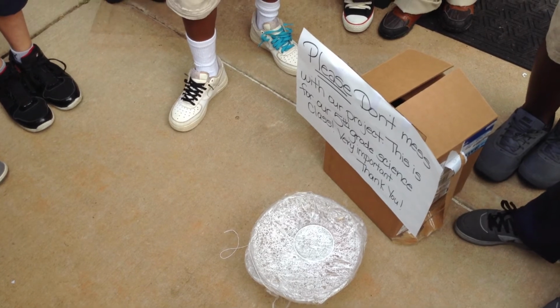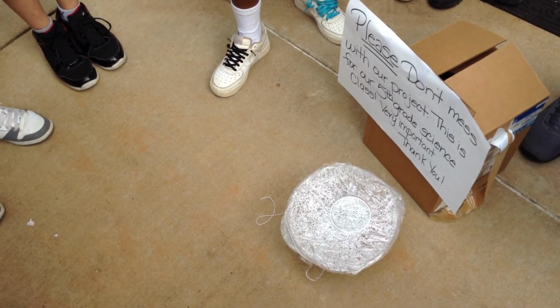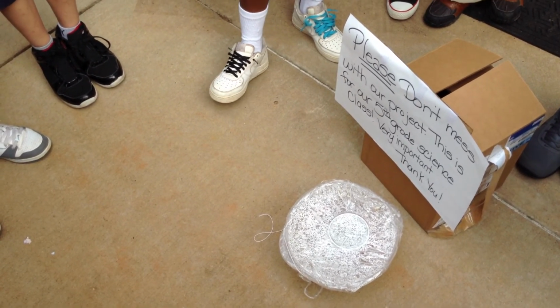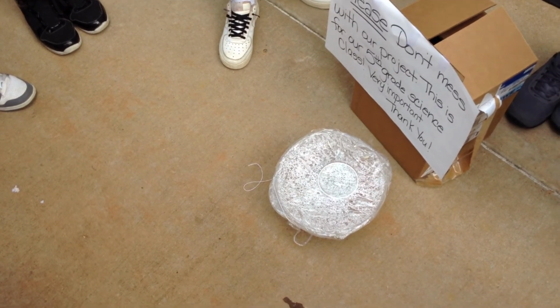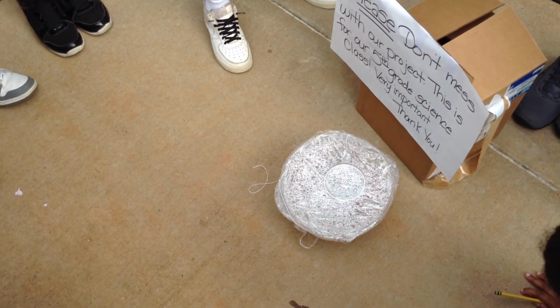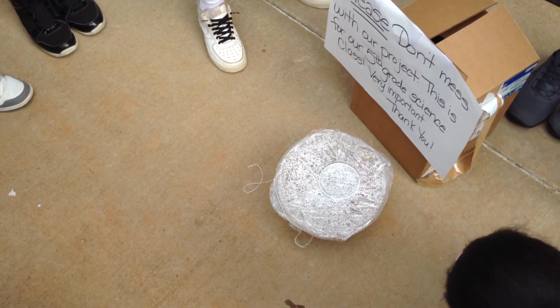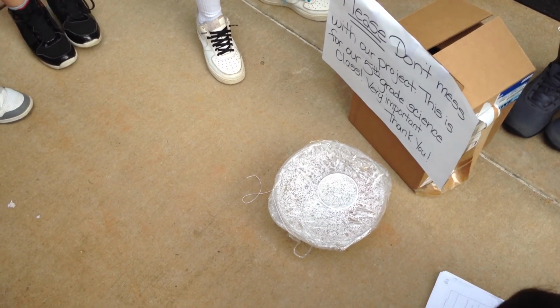All right, so make your observations. What do you see? And we're using vocabulary terms. You're not saying I see water on top of the plastic. No. We're talking about the water cycle. So what do you see?